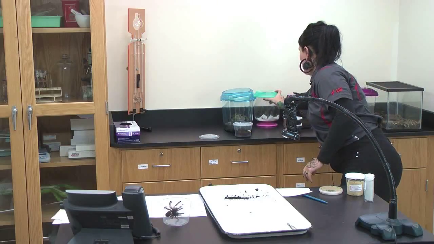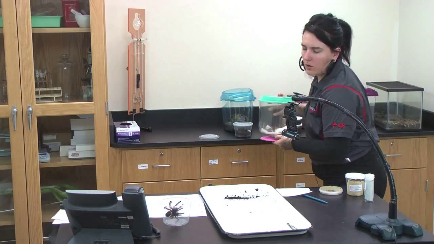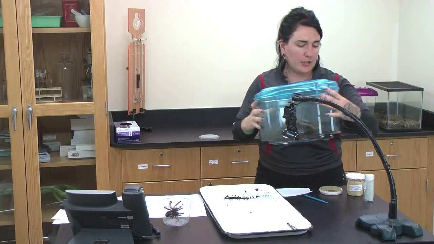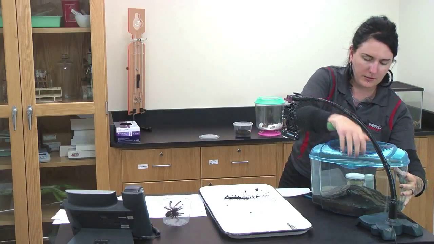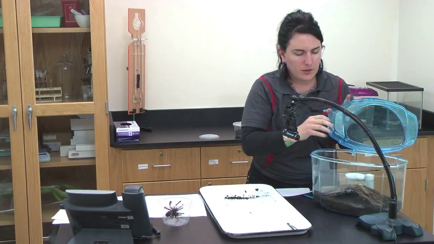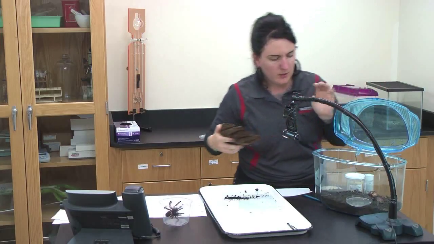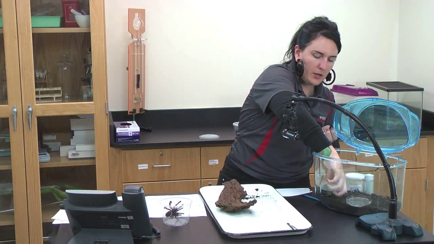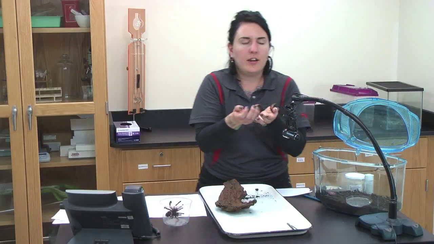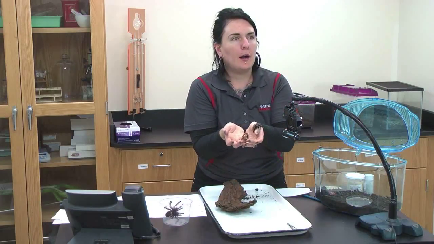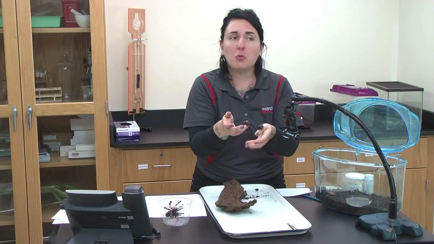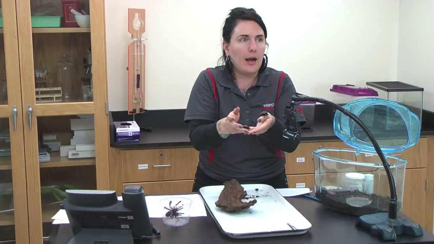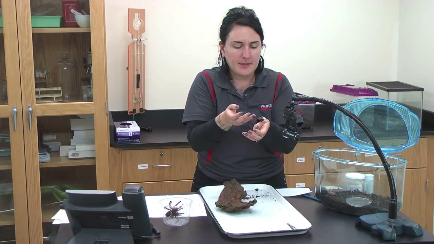Okay, next up we have our giant hissing cockroaches, which actually are insects. So get these guys out and onto the tray. So here we are. They are native to Madagascar. They have about a 5-year lifespan. They are wingless as opposed to the cockroaches that you would usually think of. They do hiss, that's why they're called hissers.